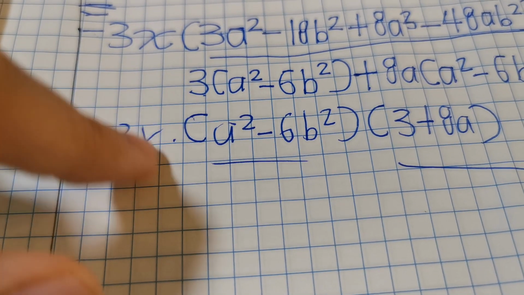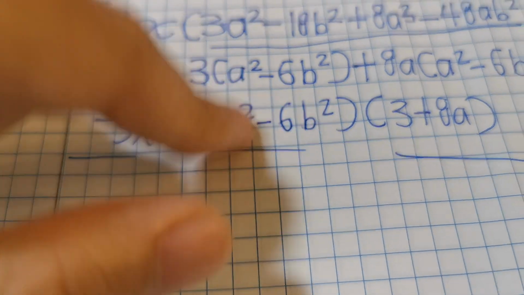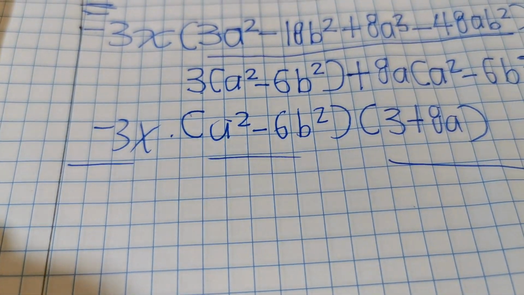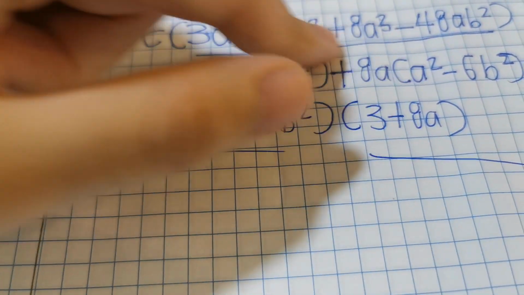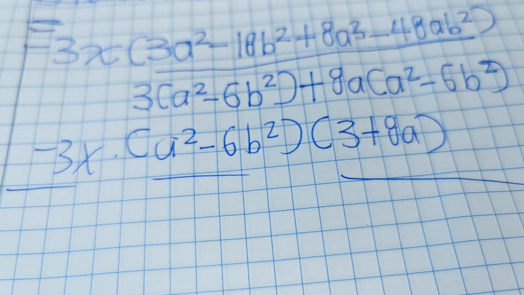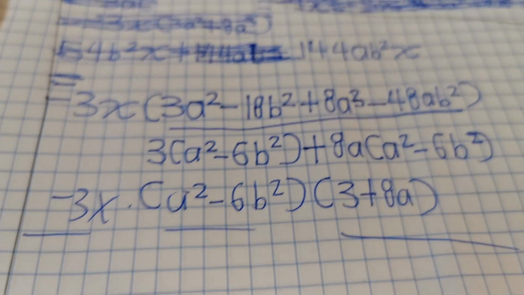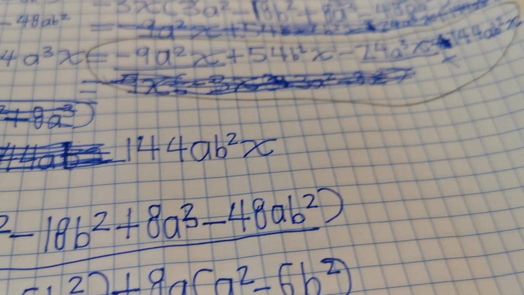Negative 3x, this dot stands for multiplied by a squared negative 6b squared bracket 3 plus 8a close bracket. That's the final answer to this math question.